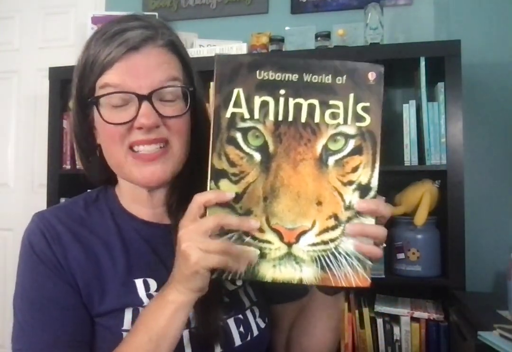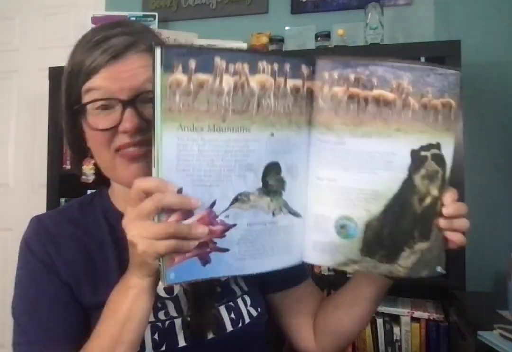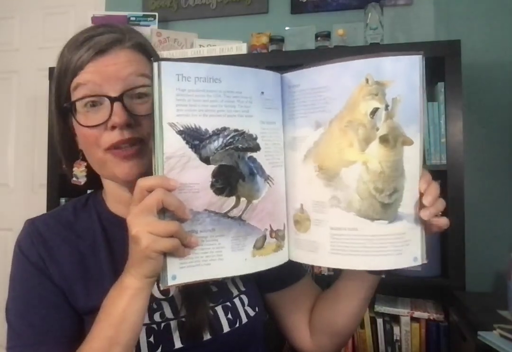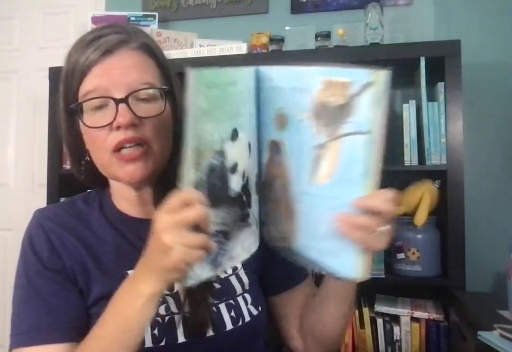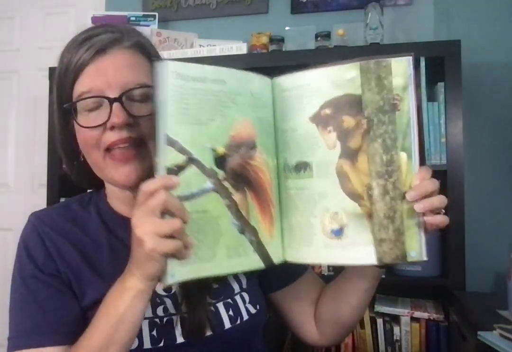We also do vertebrates and invertebrates. I love this book. We use it for everything. We even read it aloud. World of Animals. It's divided into the continents of the world. The photography is amazing. Sometimes I just stare at the pictures. It's divided into the different continents, and it shows you animals that live on that continent.